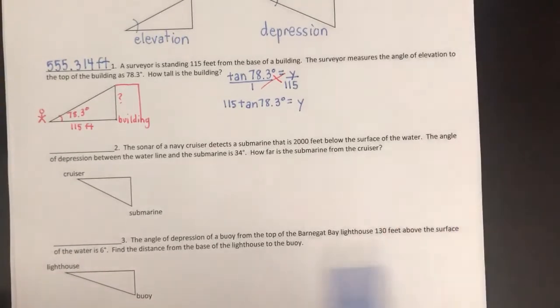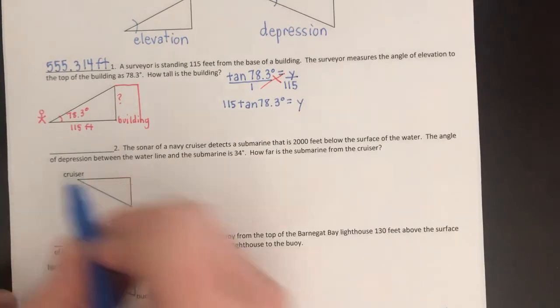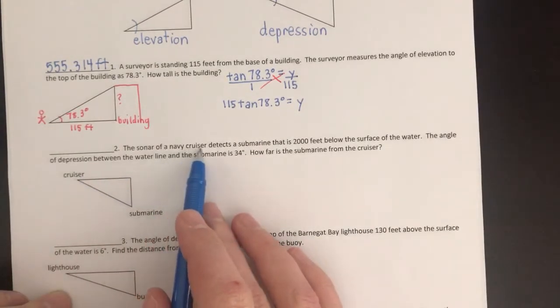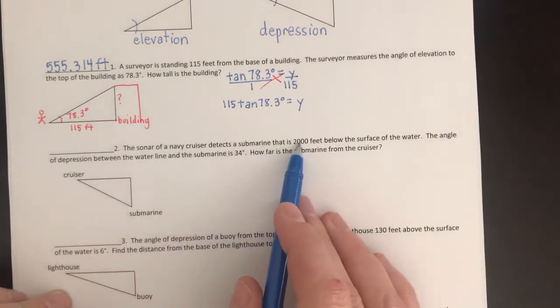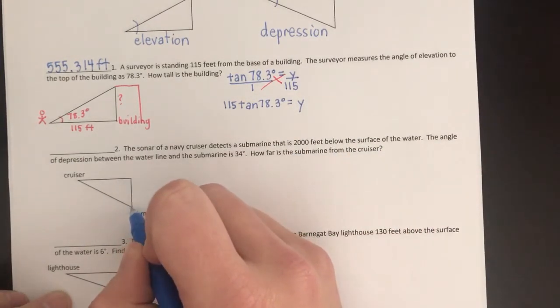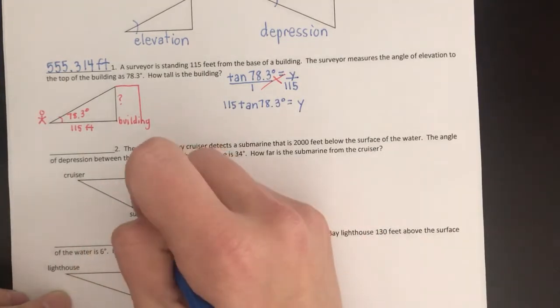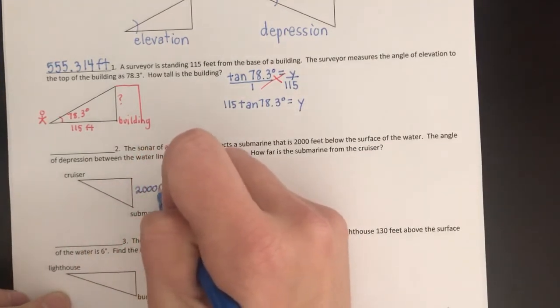The sonar of a Navy cruiser detects a submarine that is 2,000 feet below the surface of the water. So here's your cruiser, your ship, your boat, whatever you want to call it. So that means the vertical distance from the water to the submarine is 2,000 feet.